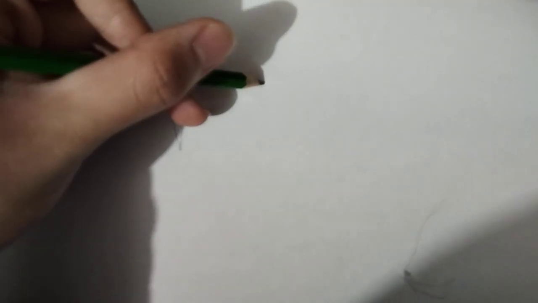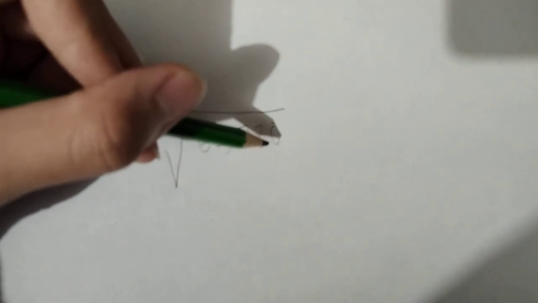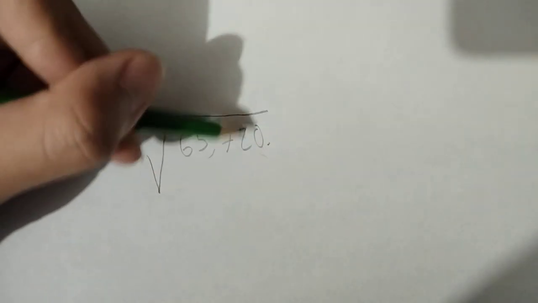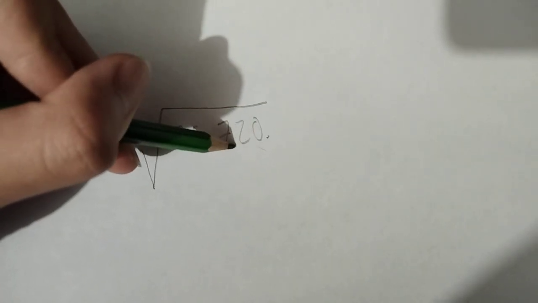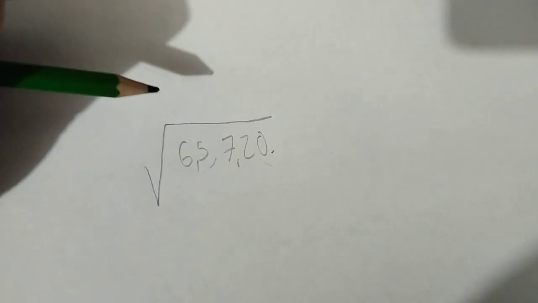So, let's say you want the square root of 65,720. Now, for the first step, you need to pair the digits, with the decimal point as the reference. It's in pairs of 2, so 20 is paired here, and 5 and 7 are also paired.